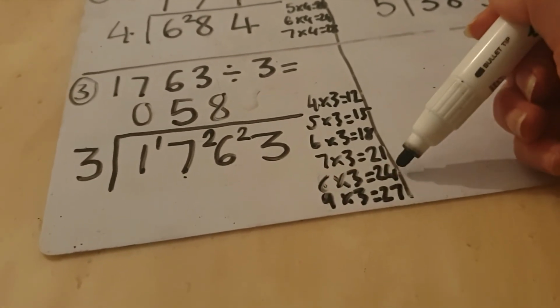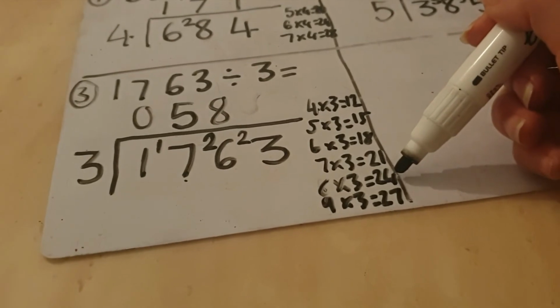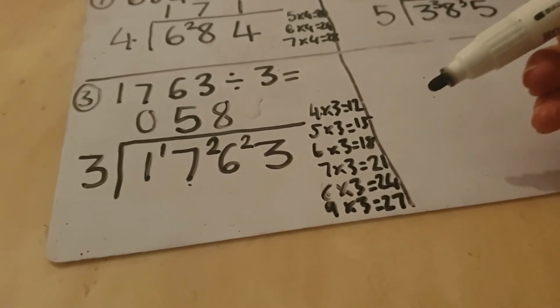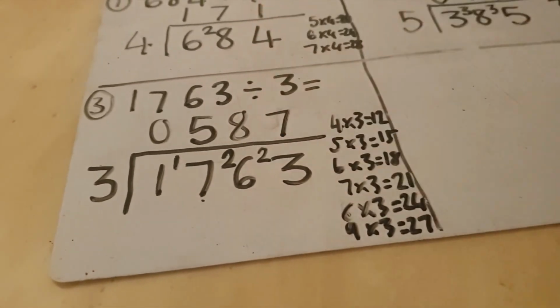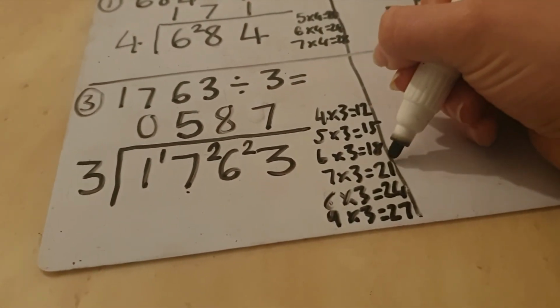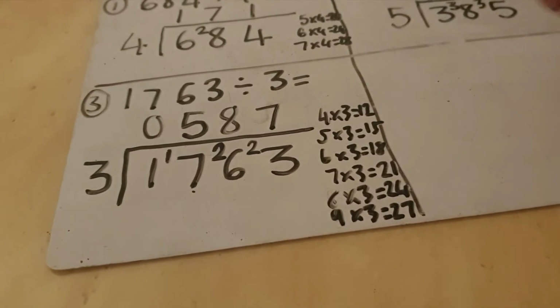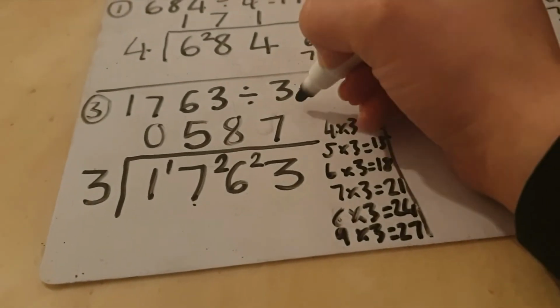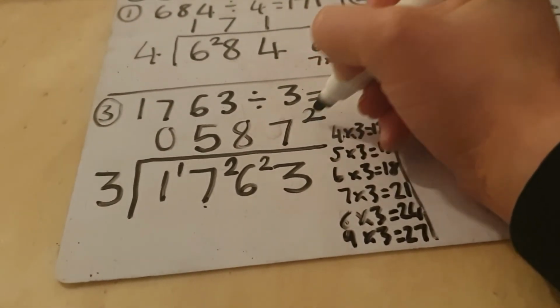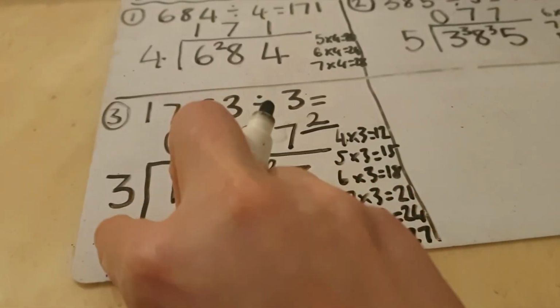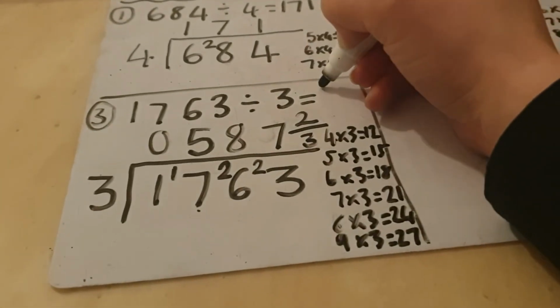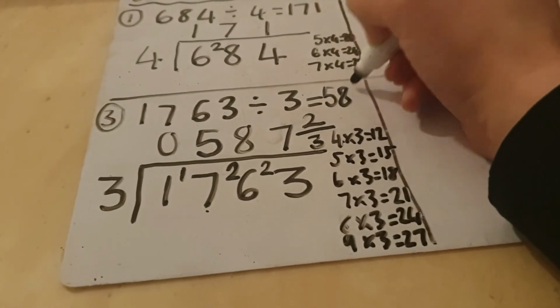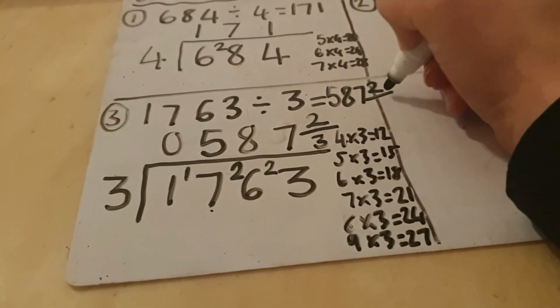Now again, look, 24, too big, 21, just right, but obviously there's going to be a remainder. So it will be 7, but what's the remainder to get from 21 to 23? Well, we know it's remainder 2, so therefore we write that as 2 over the number that we're dividing by, 3. So your answer is 587 and 2/3.